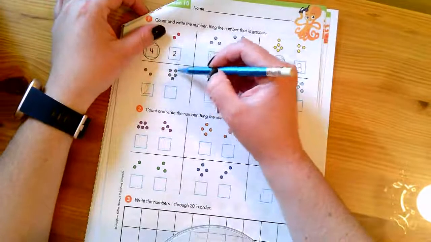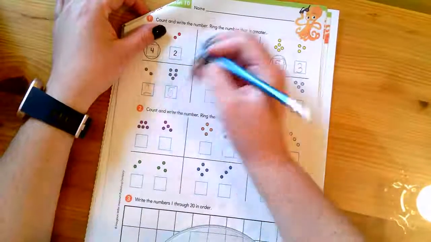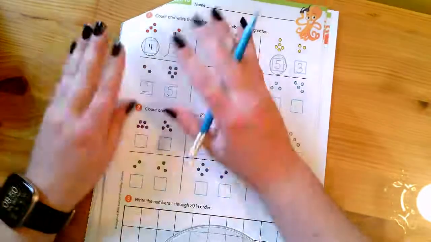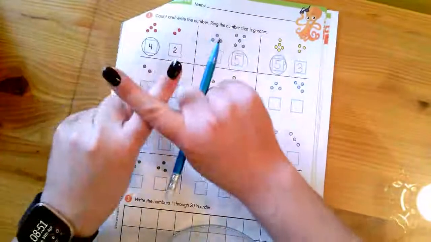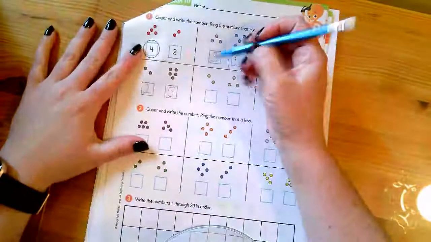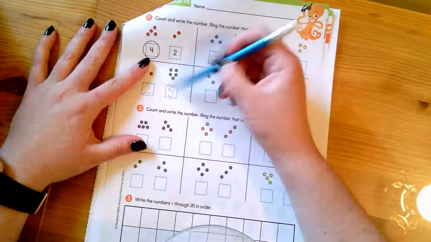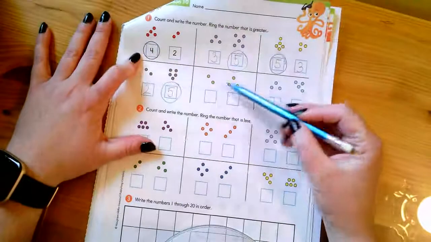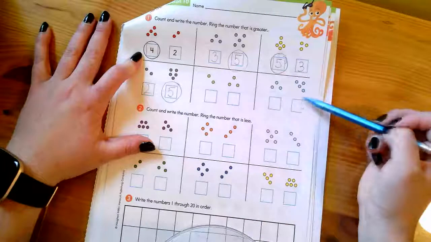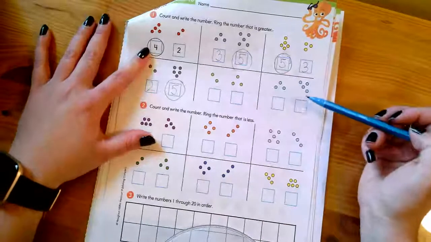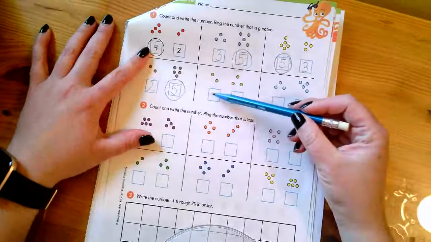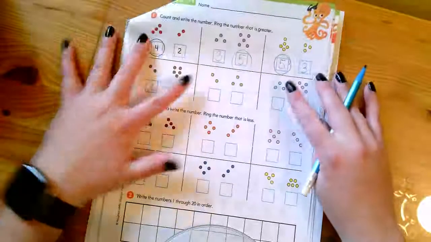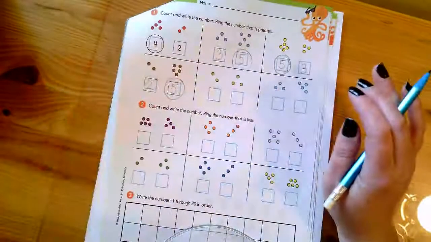1, 2, 3, 4, 5. Be careful, friends. You count this group, write it down. Count this group, write it down. Don't plus. There's no plus on this. So which one is greater? Should be number 5. I'd like you to try these dots and these dots on your own. So pause the video, count, write the number, and circle the number that's greater, and then we'll come back together and check them, and then we'll keep moving to the next section.